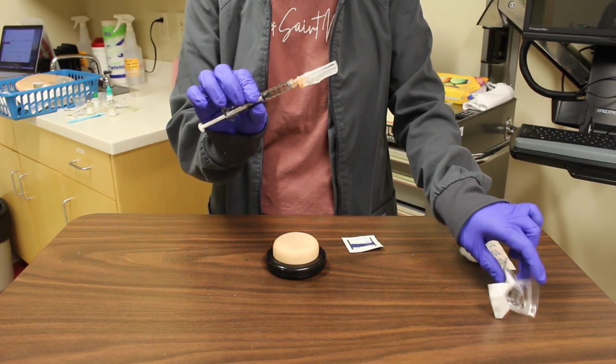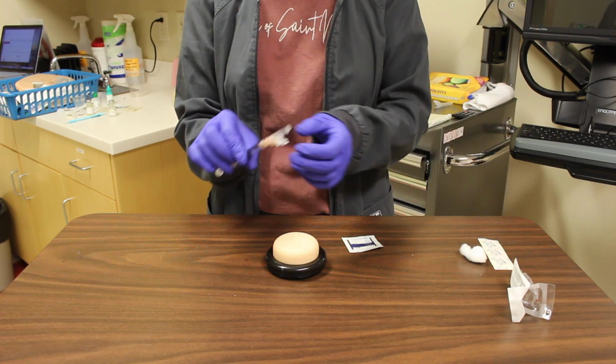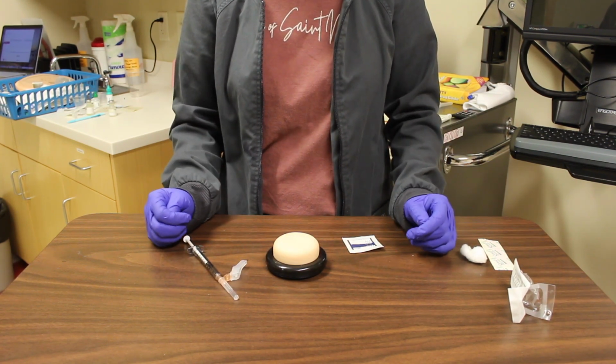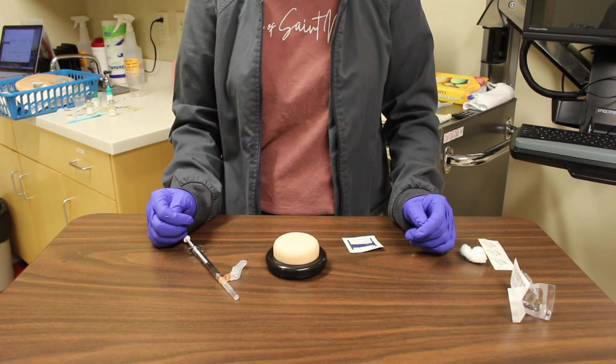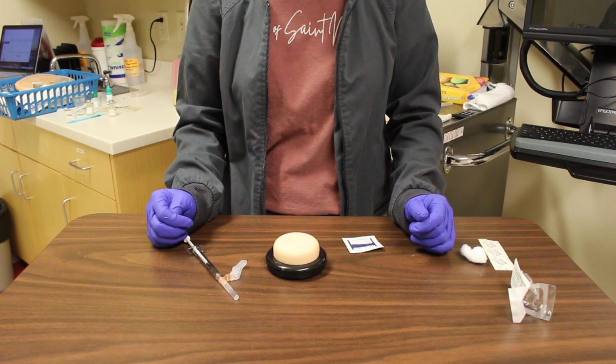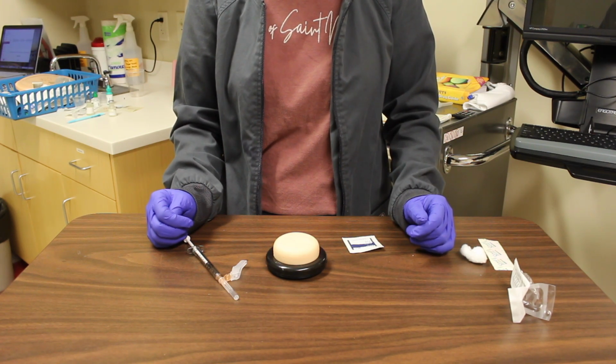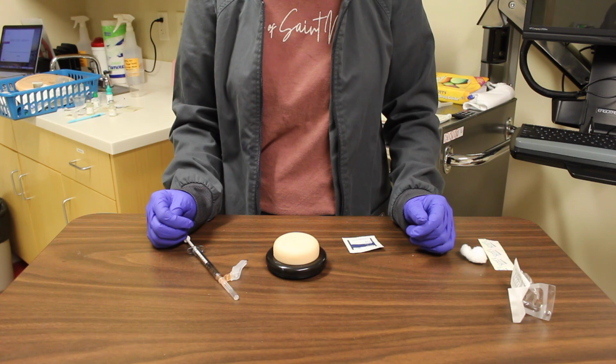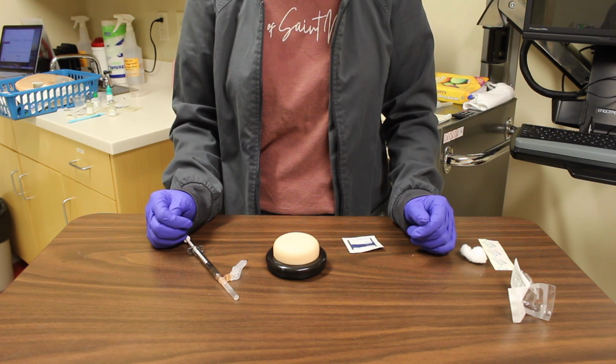Select the appropriate site. For subcutaneous administration, we are working with subcutaneous tissue or fat. So we want to make sure that our site has adequate amount of subcutaneous tissue. Areas we can do this are the outer aspect of the upper arms, abdomen, anterior aspects of the thighs, high on the buttocks near the waist level, or the scapula area near the upper back.